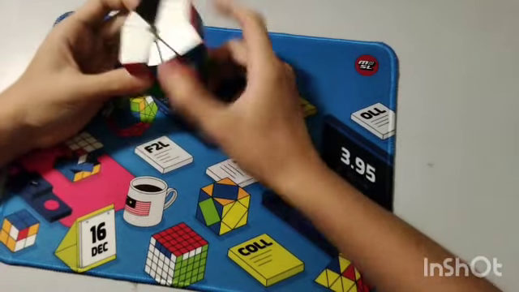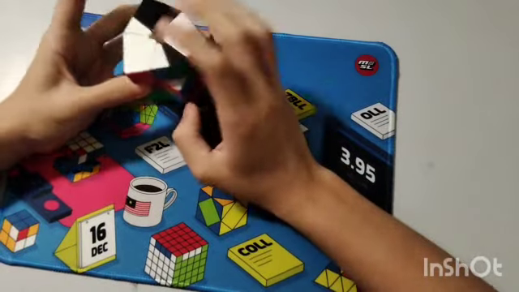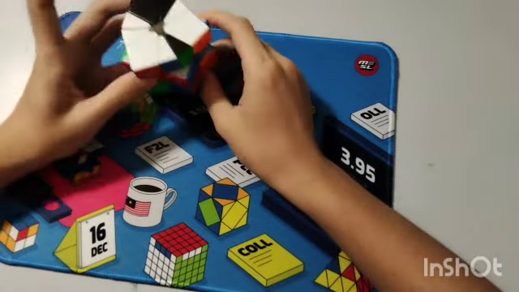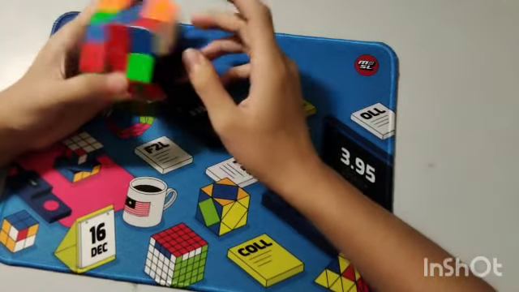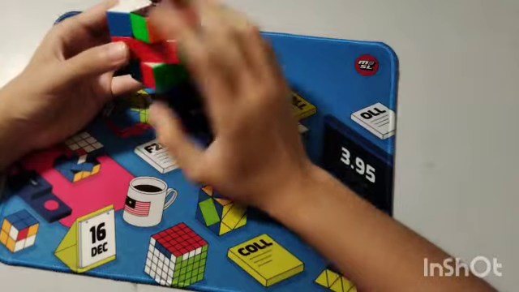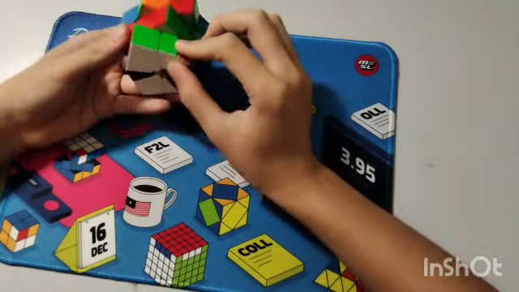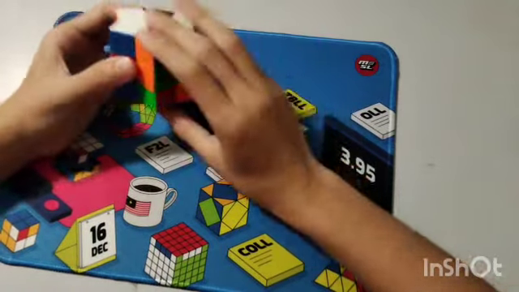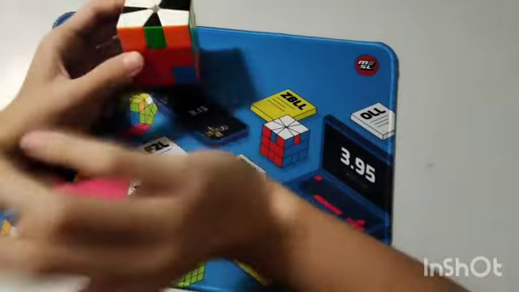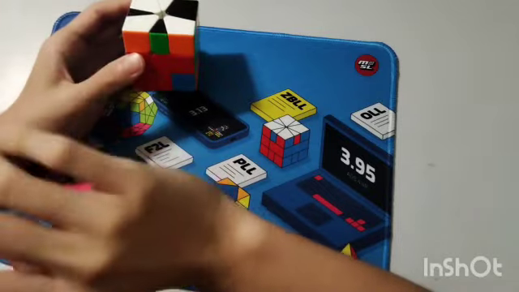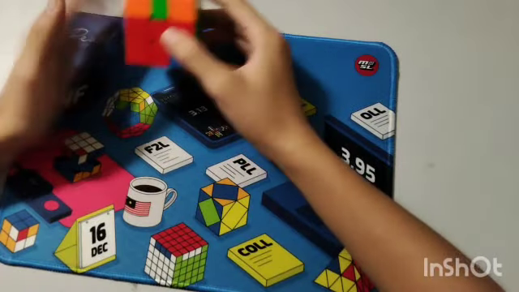I pair this pair and this pair as a shield. You just pair the same thing as you would if it's not mirrored.